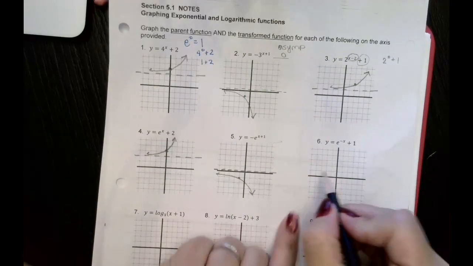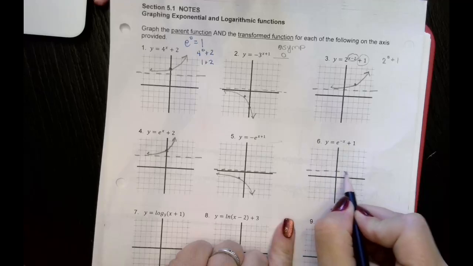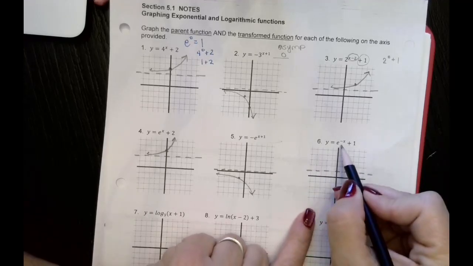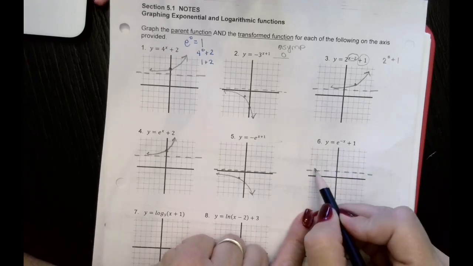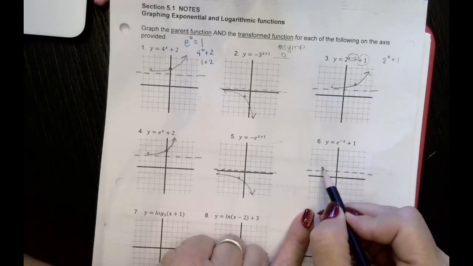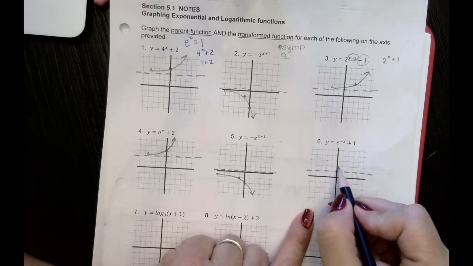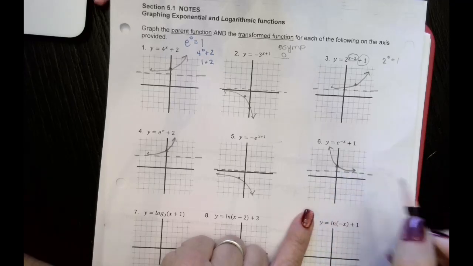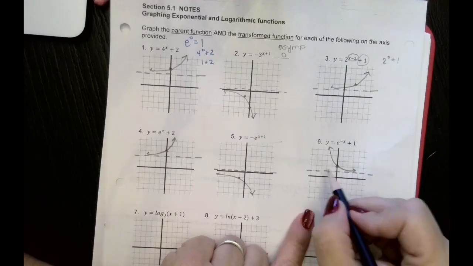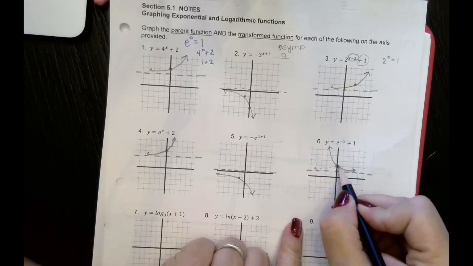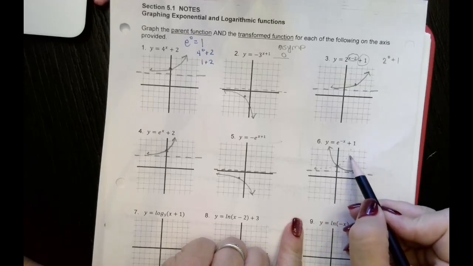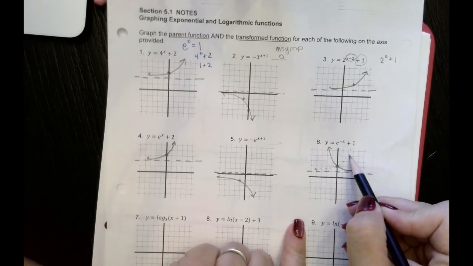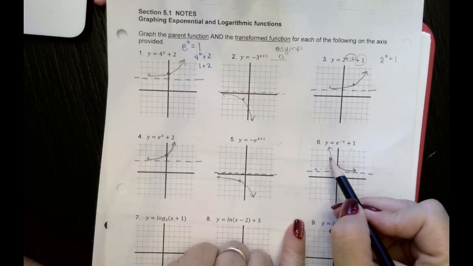Okay, here I have my asymptote at 1. This tells me I'm going to shift over the x-axis. So instead of my graph looking like this, my graph is now going to look like this. Okay, and it's easy to, sometimes if you just want to sketch your parent graph and say, okay, this value becomes -x, so it's going to move to this side.